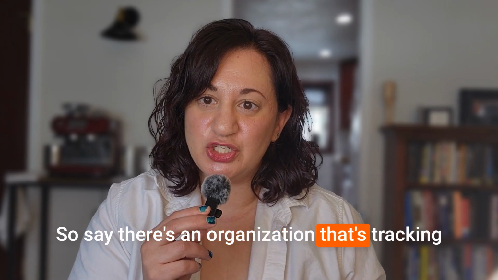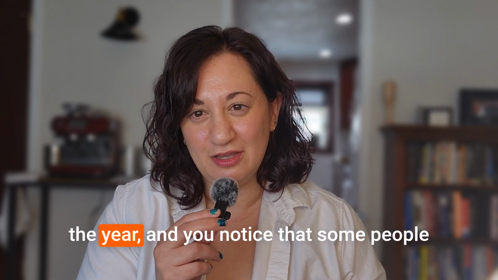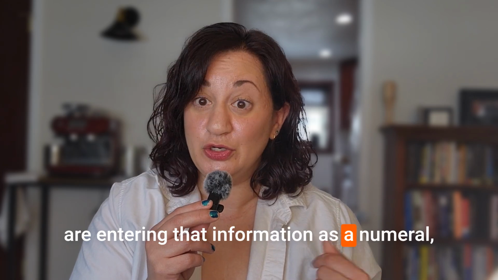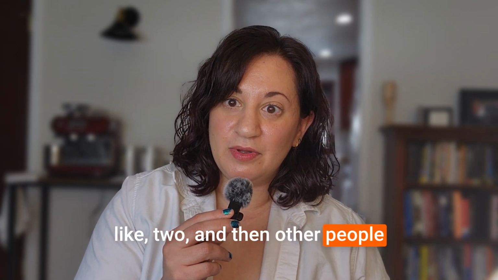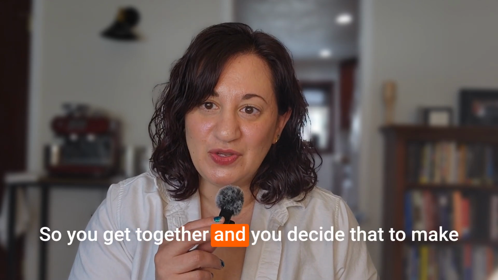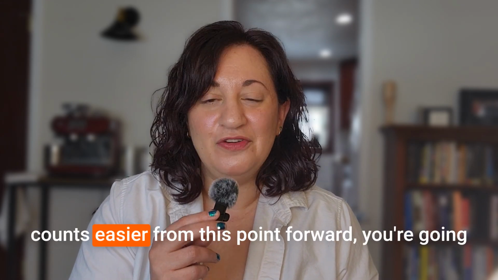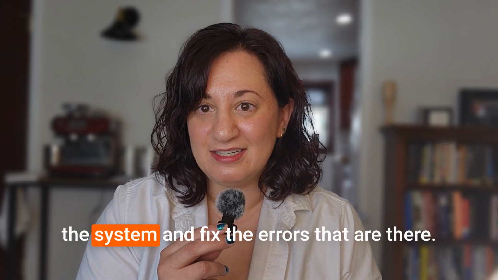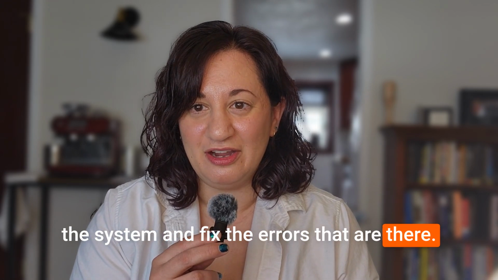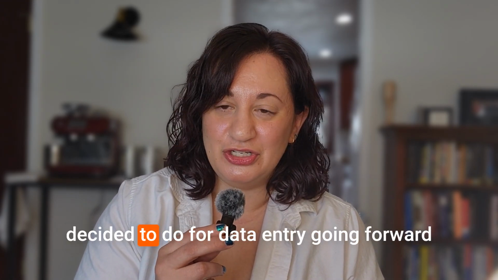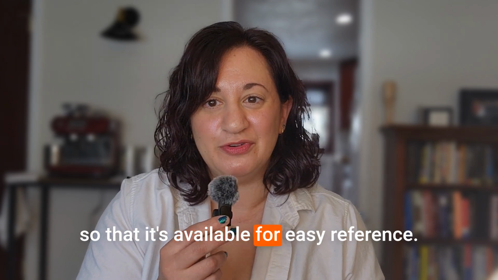So, say there's an organization that's tracking the number of events people attend throughout the year, and you notice that some people are entering that information as a numeral, like two, and then other people are entering it as a word, like five. So you get together and you decide that to make counts easier from this point forward, you're going to enter that kind of information as a numeral, year two. You might assign somebody to go back into the system and fix the errors that are there, and then write up somewhere where everybody can access it what you have decided to do for data entry going forward so that it's available for easy reference.